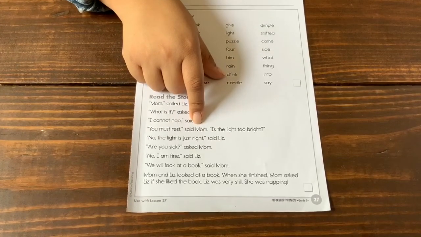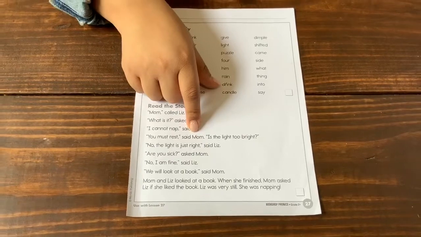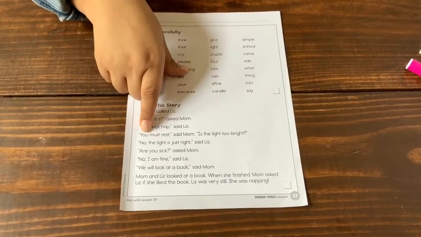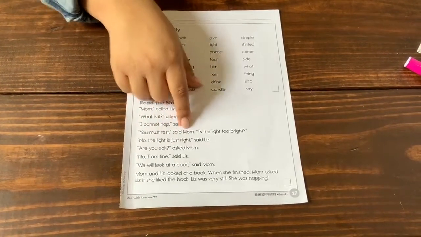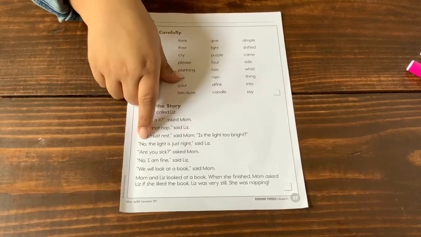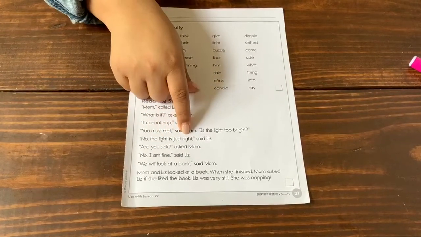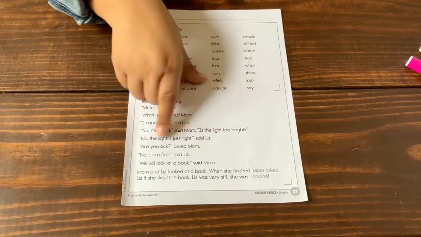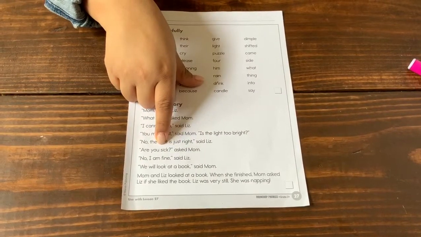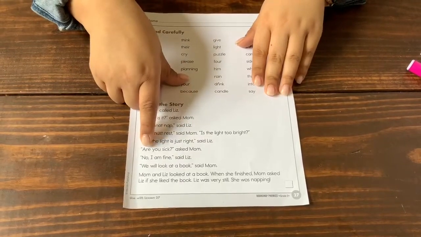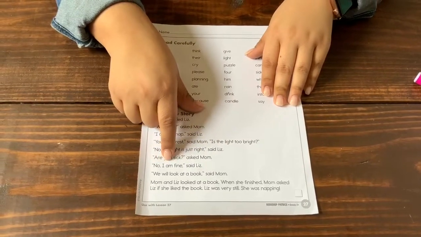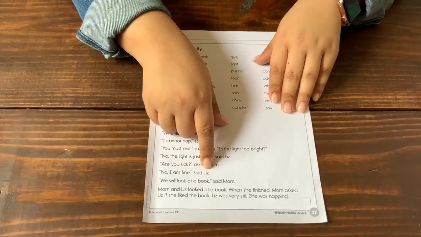Was that a good pace, or was that too fast or too slow? Yeah, it was a little bit too slow. So let's try it again. "You must rest," said Mom. "Is the light too bright?" "No, the light is just right," said Liz. Are you sick? Were you even able to understand what I said there? Not quite. Let's try it again. "Are you sick?" asked Mom. "No, I am fine," said Liz.